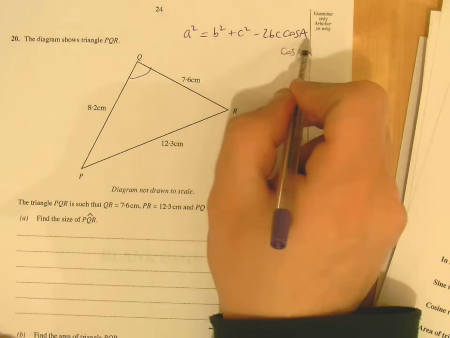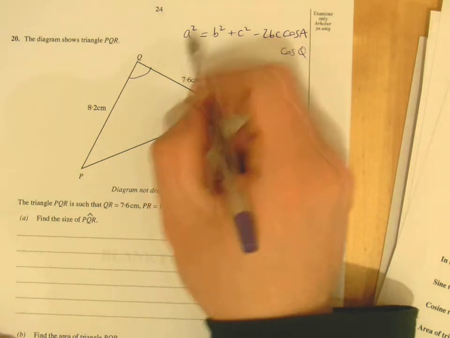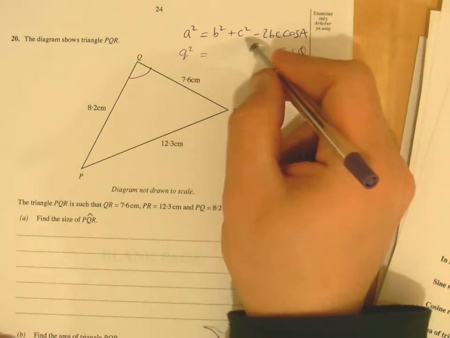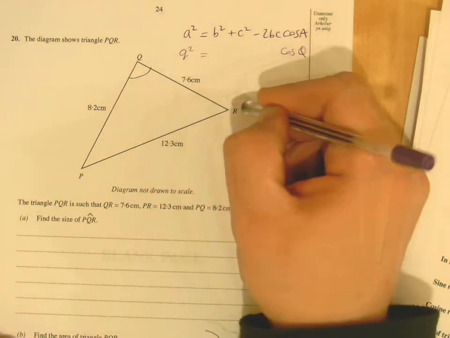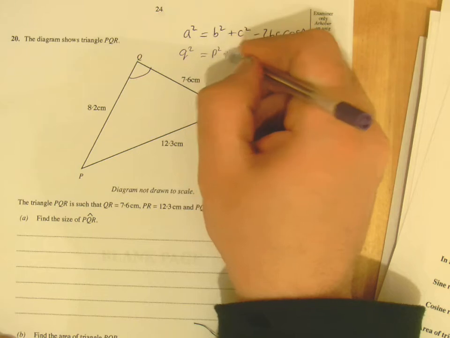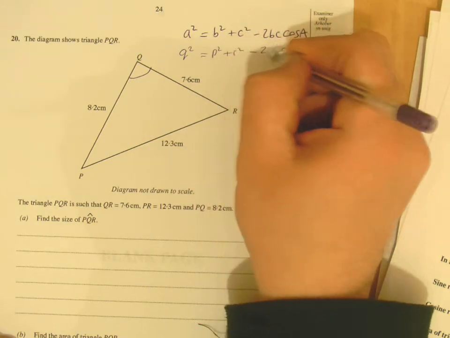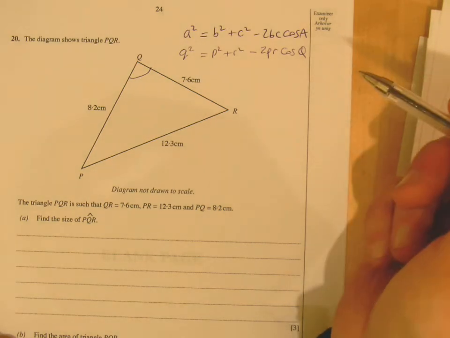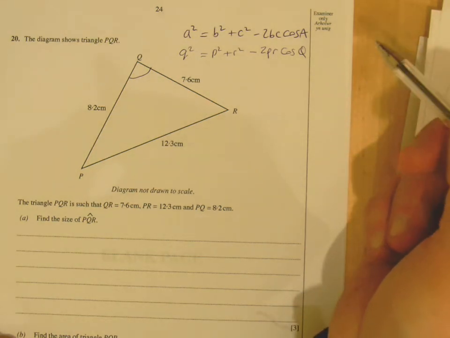So if I change angle A to angle Q, you have little q squared here, and then your b and c squared are just the other sides, so it'll be p and r, so p squared plus r squared minus 2pr. You got that, okay? So that's the adjustment of the letters there.